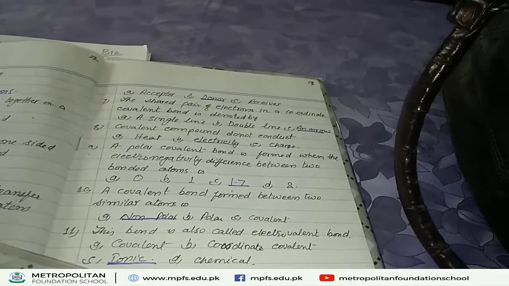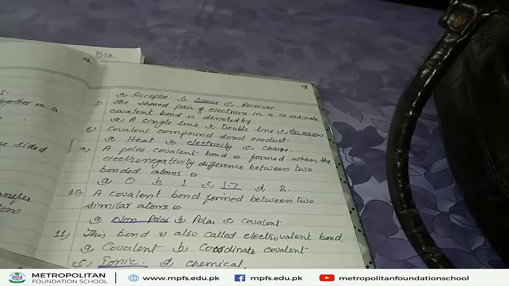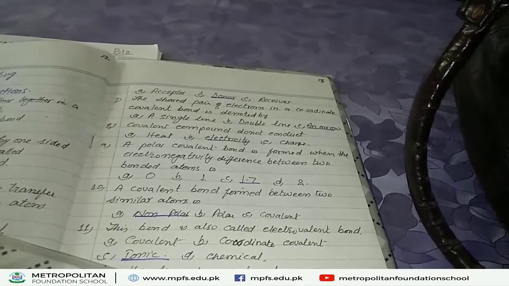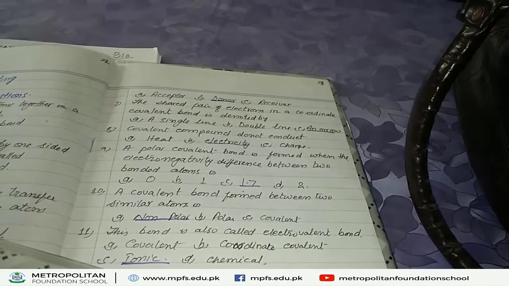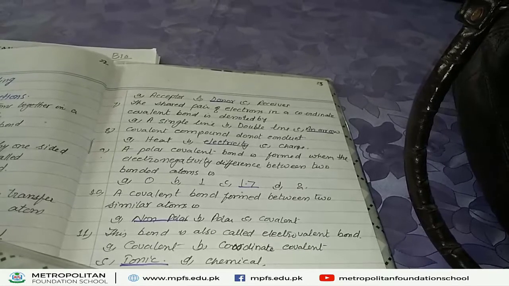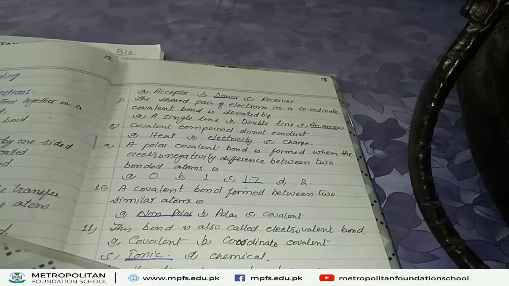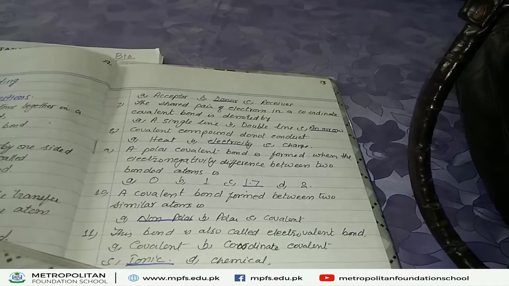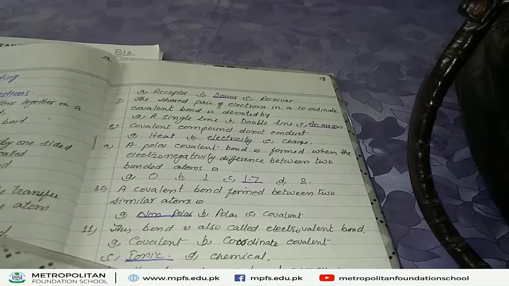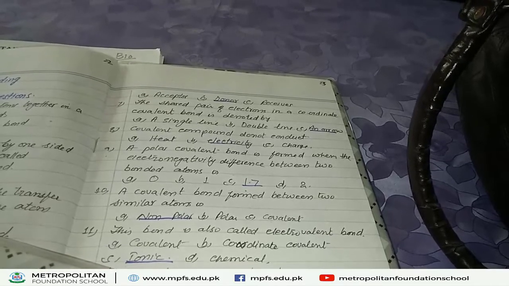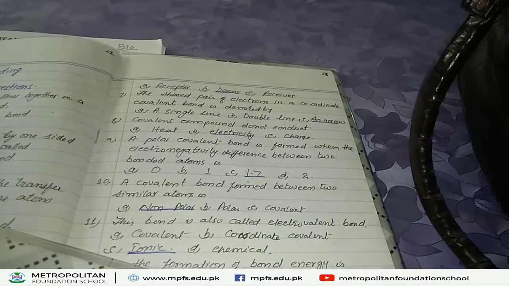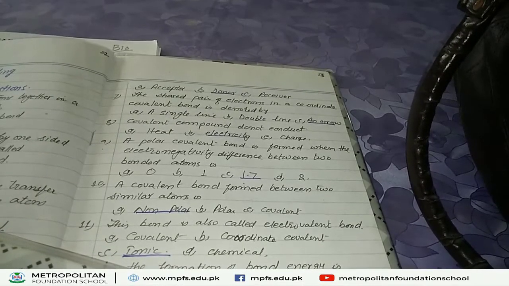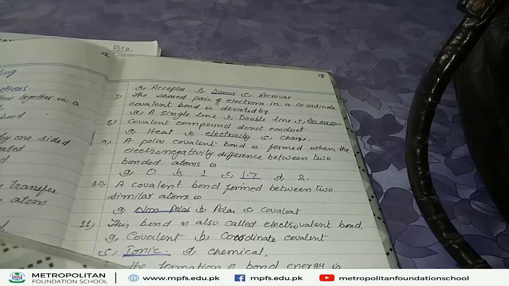MCQs number 11. The bond which is also called electrovalent bond. What bond is called electrovalent bond? Option A, covalent bond. Option B, coordinate covalent bond. Option C, ionic bond. And option D, chemical bond. So the correct option is option C, ionic bond.